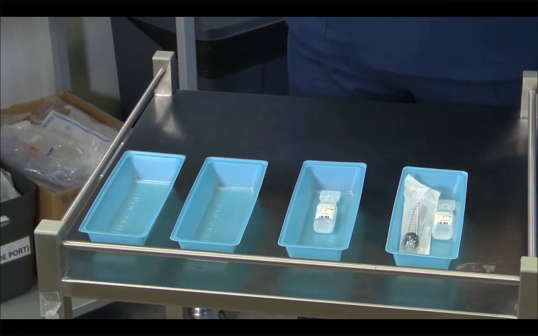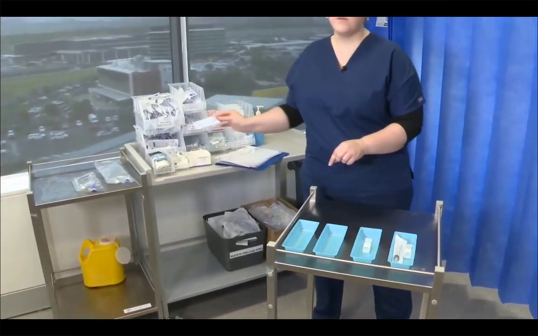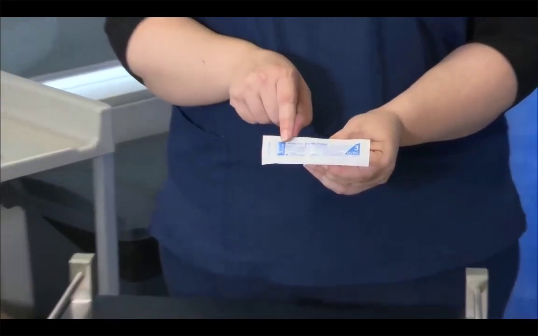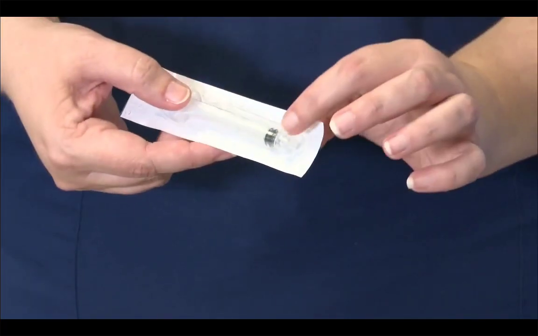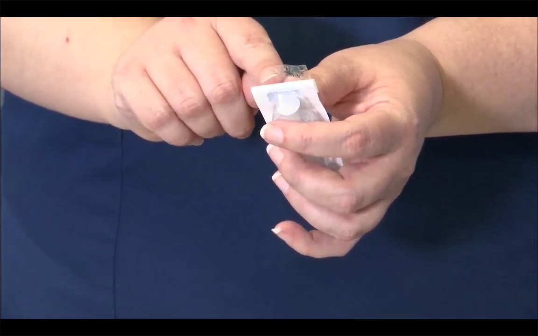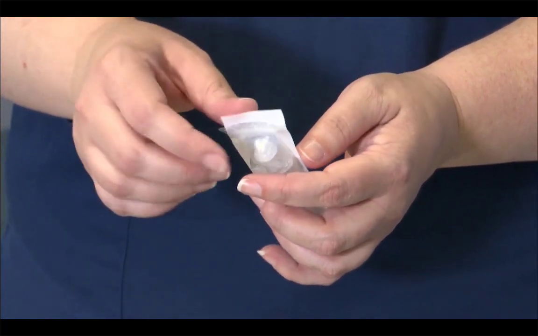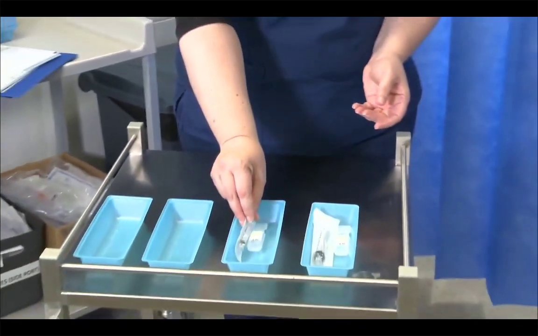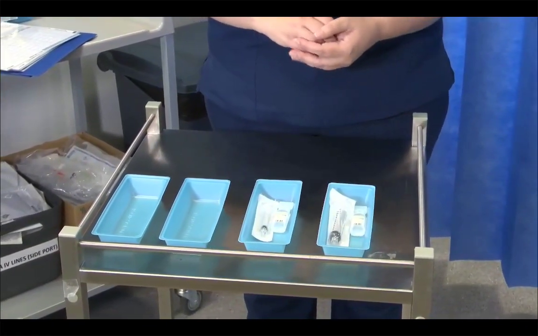So for this to keep us straight in my head, I like to grab a 3 mil syringe because I only need about 0.5 of a mil. So again, this is a 3 mil Luer-lock syringe, and again I'm checking the expiry on that, and that is 2027. 3 mil Luer-lock, and again that's going into my blue tray.